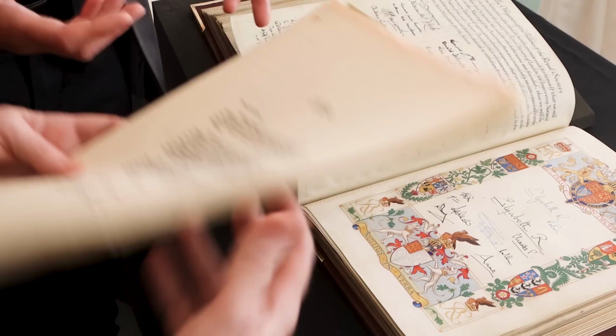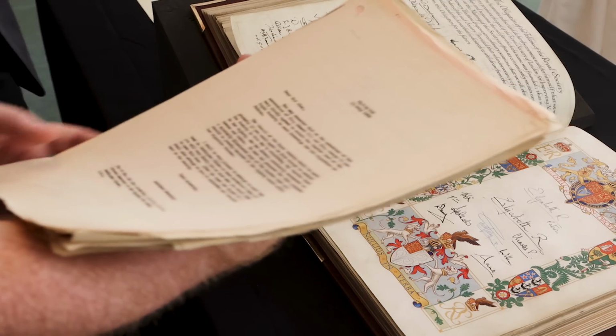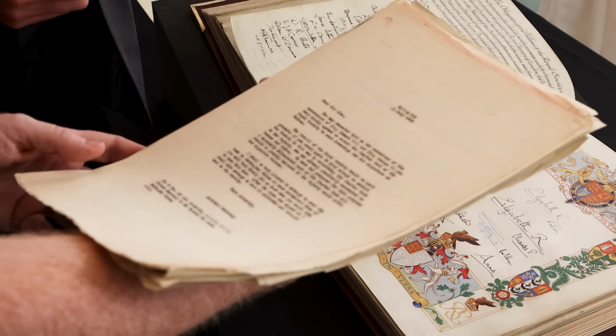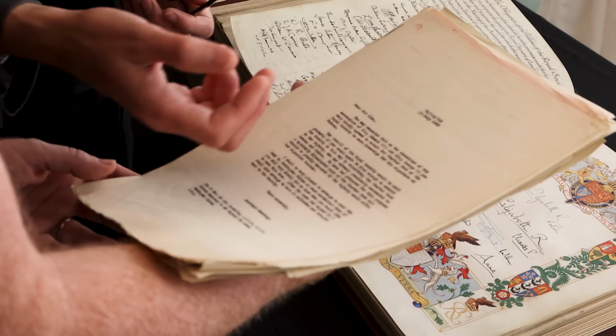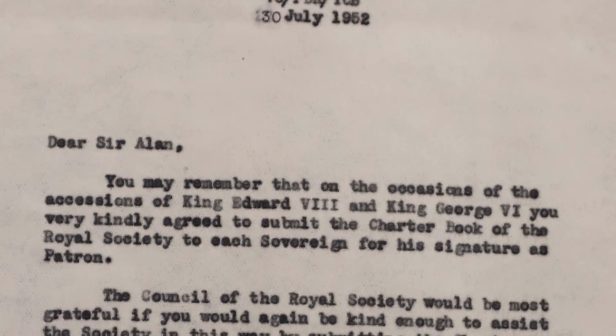We have a file here of the correspondence that went between the Royal Society and Buckingham Palace on the process. So here, first of all, in July 1952, once the Queen had said she would become patron, the process begins. So this is to the private secretary to the Queen.